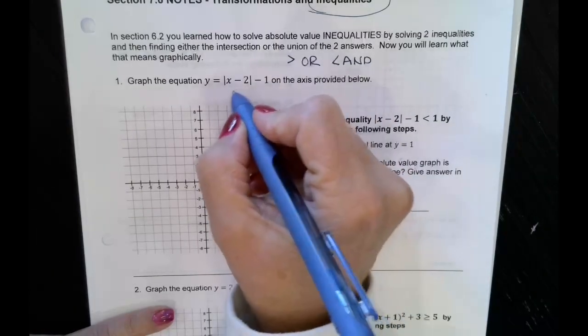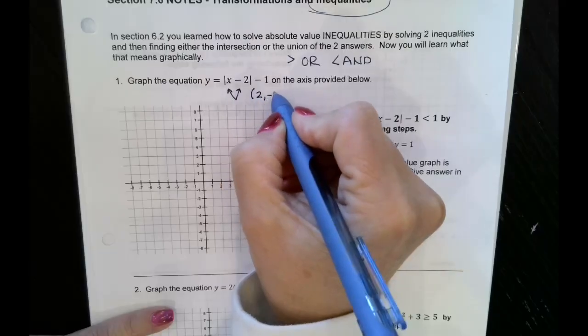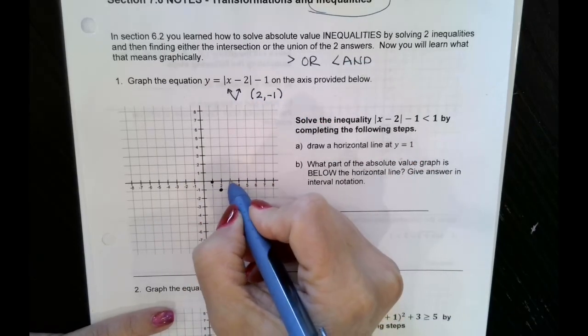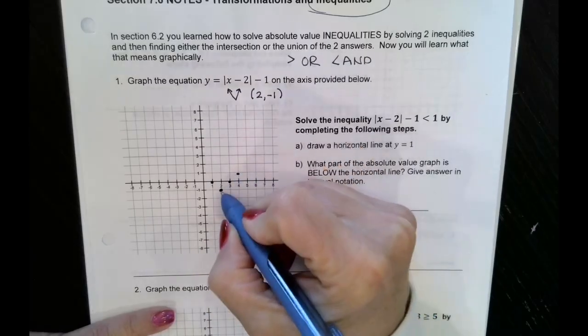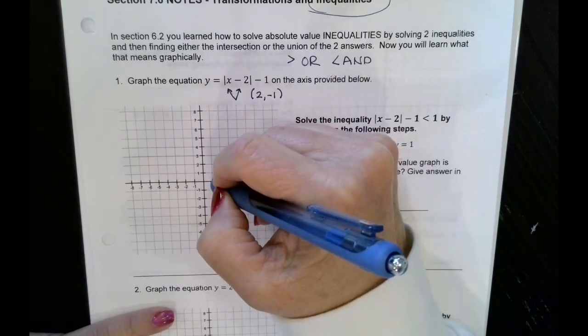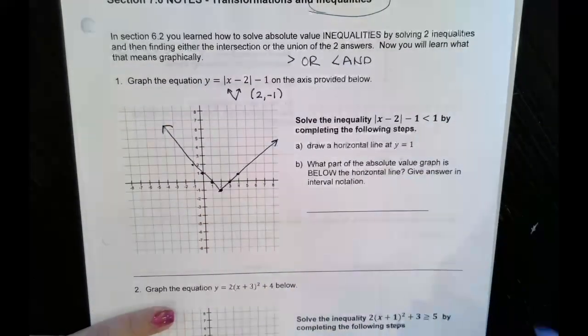So I have an absolute value function, so I know I'm going to have a V, and I have a vertex here that's 2, -1. So I go to 2, -1, and I have a value of 1. So if I draw my line, it's going to look like this. And if I go this direction, hold on, let me just make sure this line looks good. It's going to look like this. Okay, so that is my absolute value function.